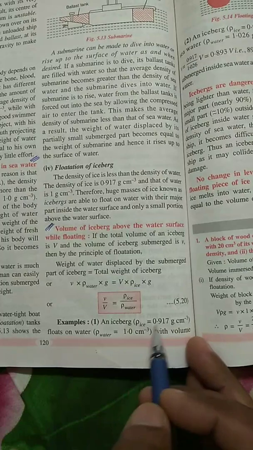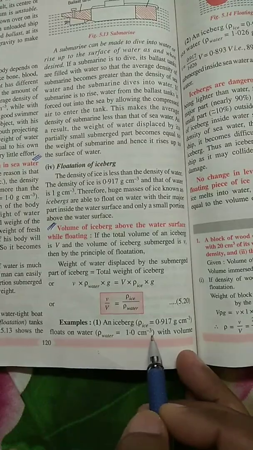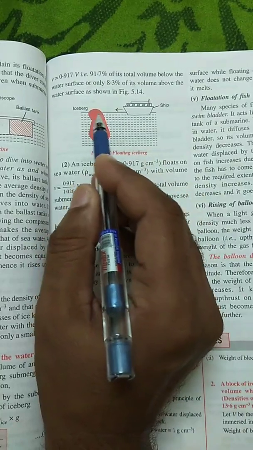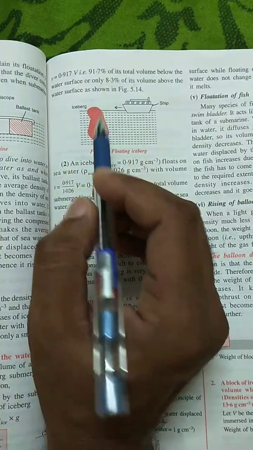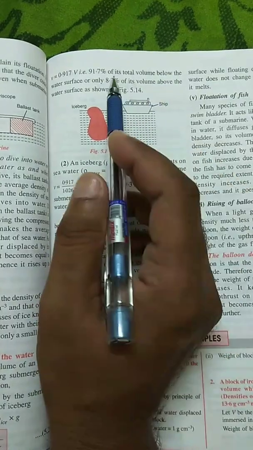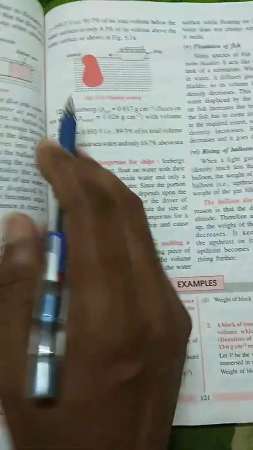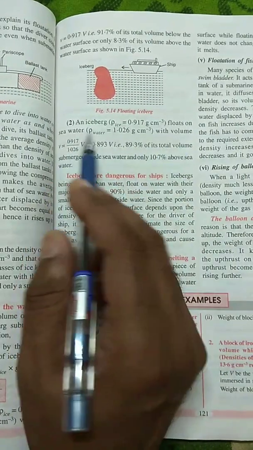Example: an iceberg, density of ice is 0.917 gram per centimeter cube and density of water is 1 gram per centimeter cube. Now with volume, 91.7% of the total volume will remain below the water surface, that is 91.7%, approximately 90%, and the outside volume will be only 8.3%, roughly taken as 10% of its volume above the water surface.